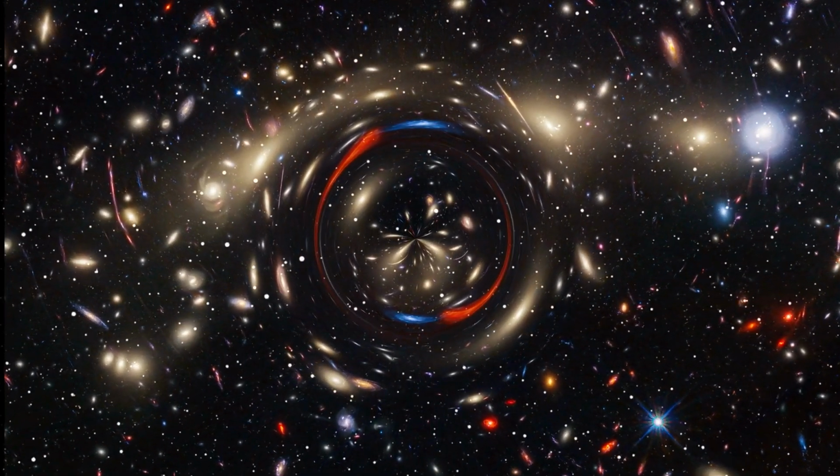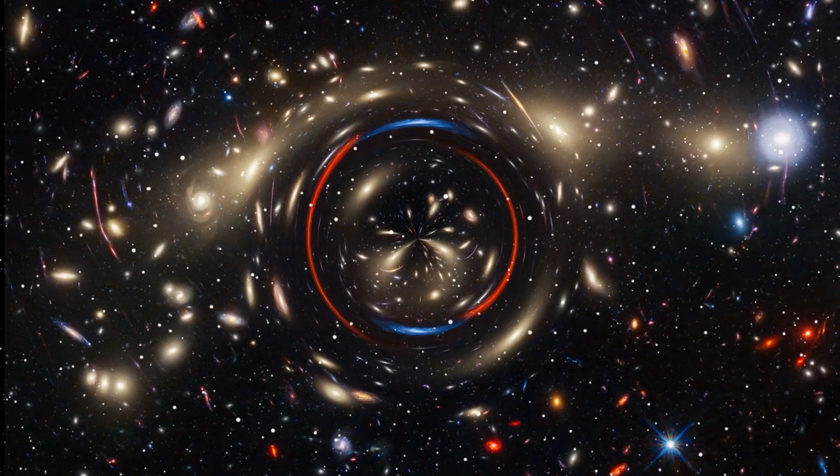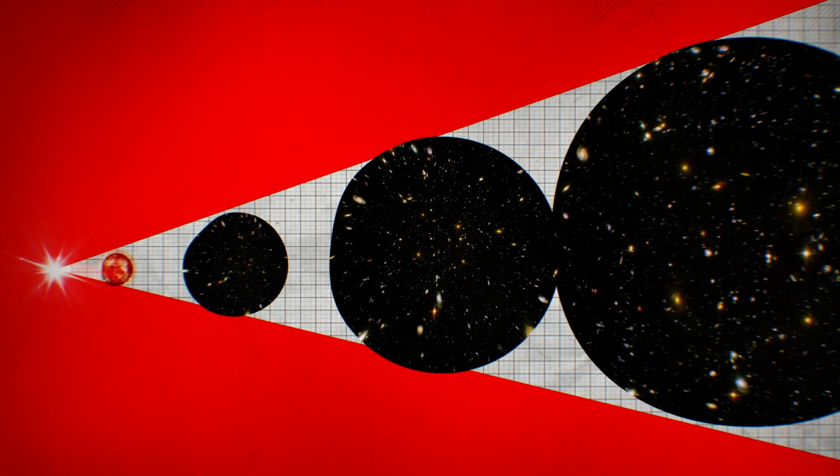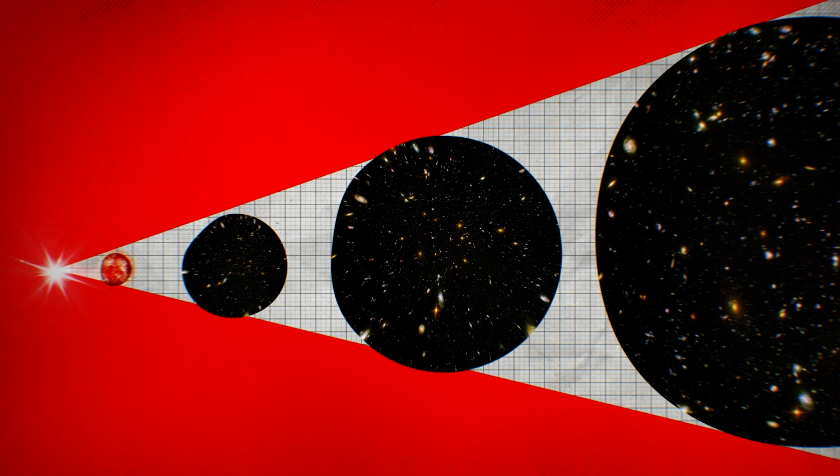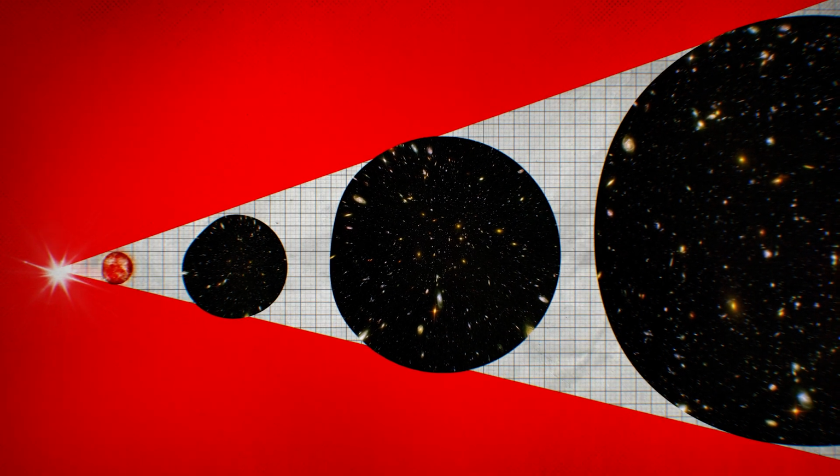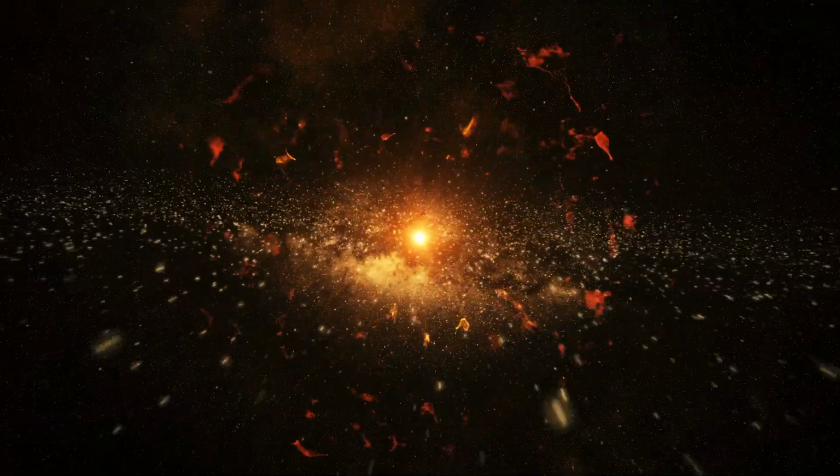If we see it expanding and we know that in the past the universe was smaller, then we can assume that at some point it was so small, but so small, that it was just a singularity, a point in the middle of nowhere. And from this point, all the expansion that we see today would have started. This is the famous explosion that was named the Big Bang.